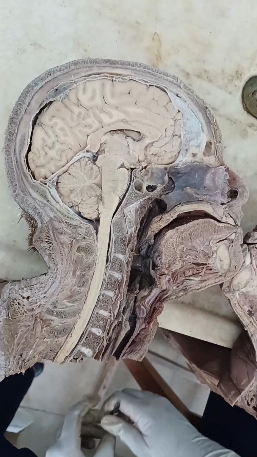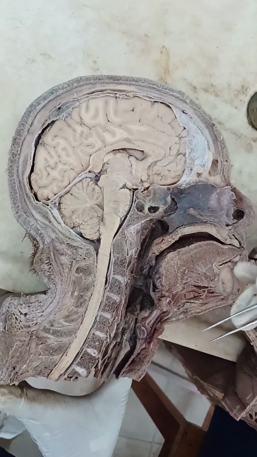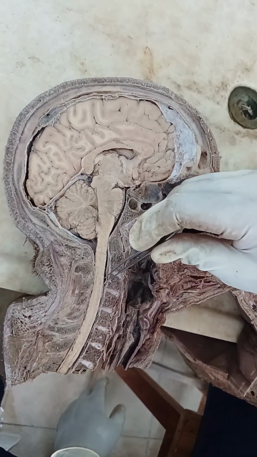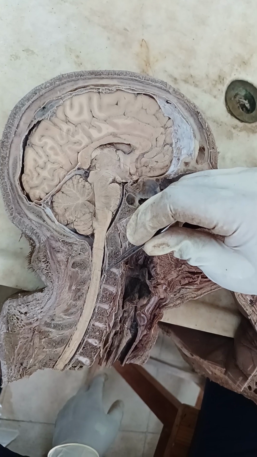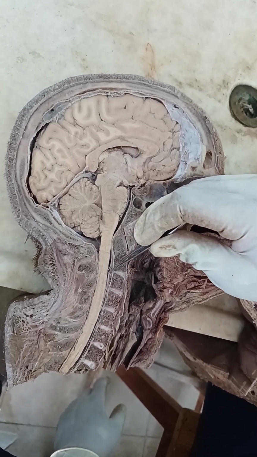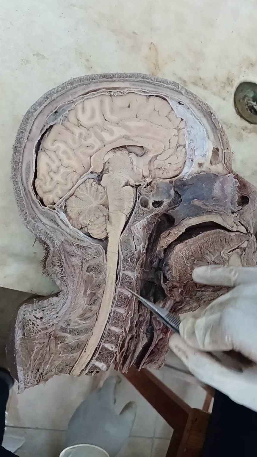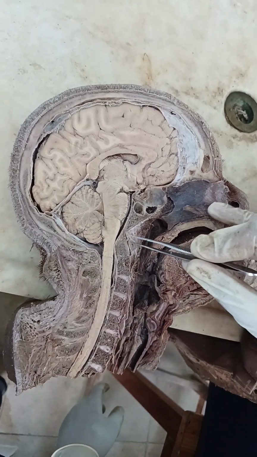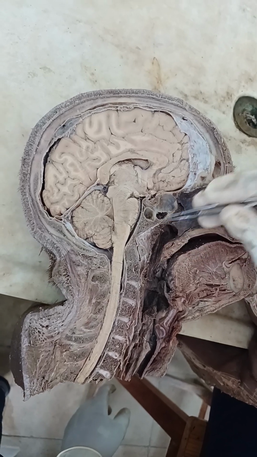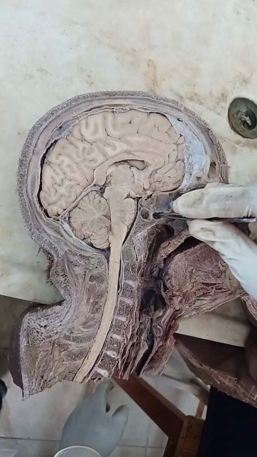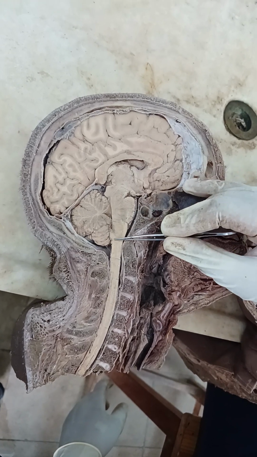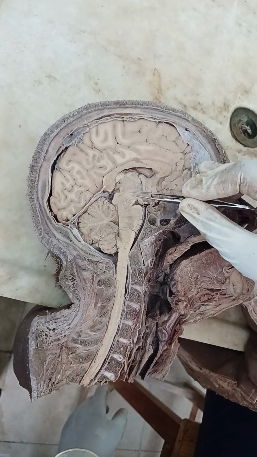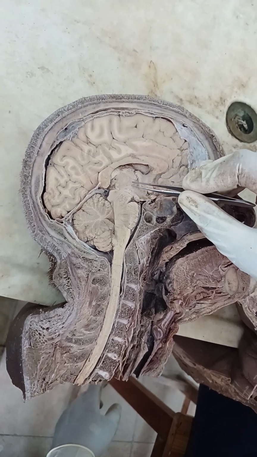We will discuss some structures of the mid-sagittal section of the head. Here you can see this is the spinal cord, and this is the covering of the spinal cord, and there are three coverings: pia, arachnoid, and dura mater. And this is a vertebra and intervertebral disc. Also this is the sphenoidal air sinus, and this is the medulla oblongata, this is the pons, this is the midbrain, and these are the cerebral peduncles which connect to the cerebrum.